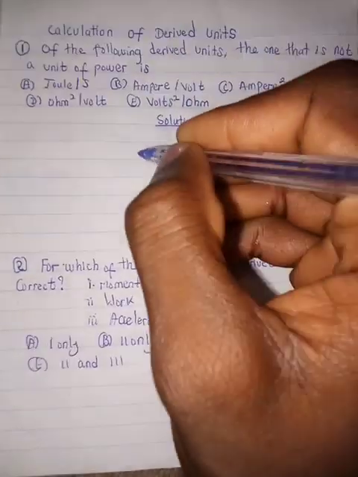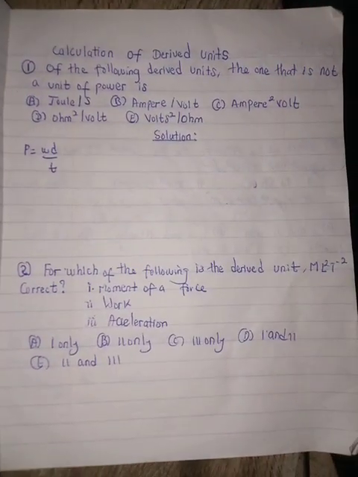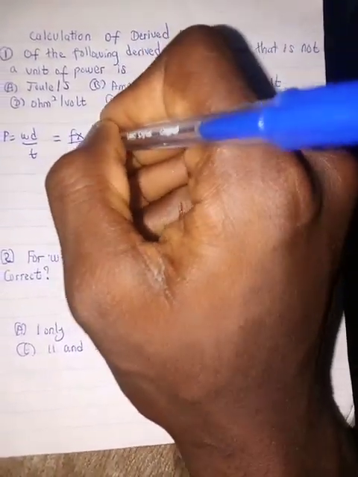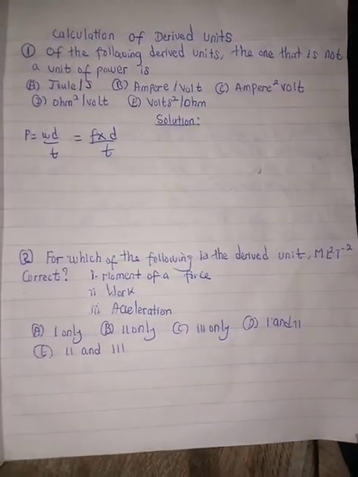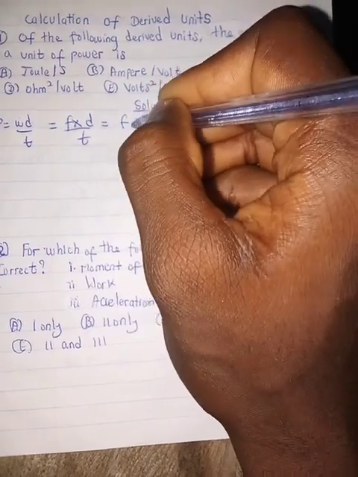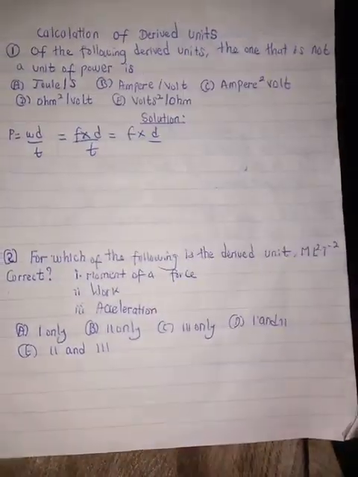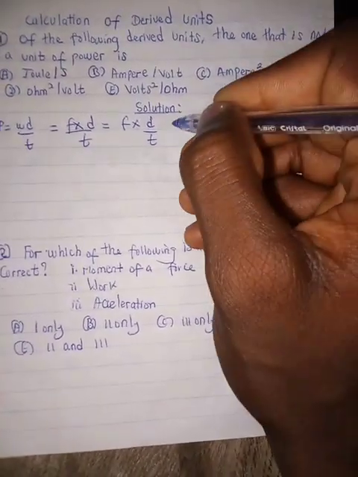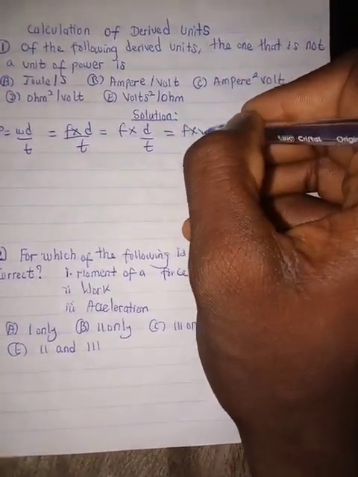So power is normally, what we know from SS1, power equal to work done over time. You know, work done is equal to force times distance. So power is force times distance over time. And you know that distance over time is velocity. So power equal to force times velocity.